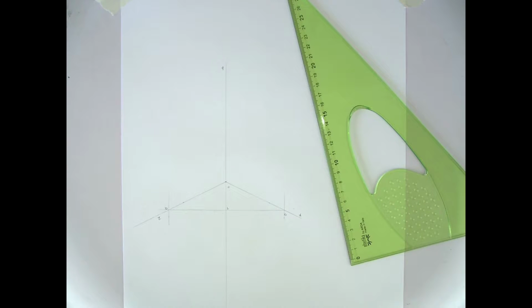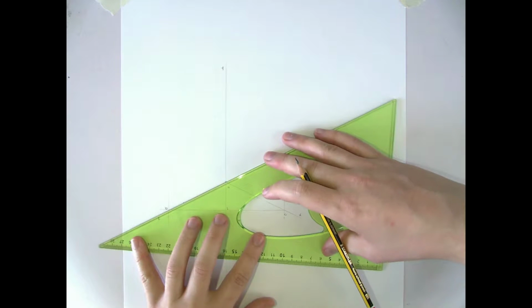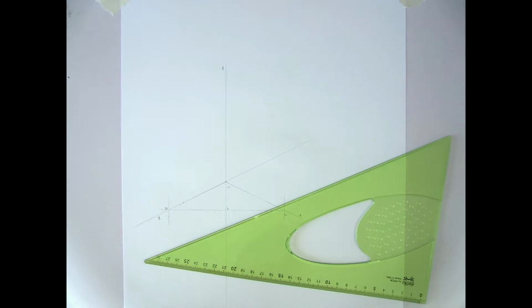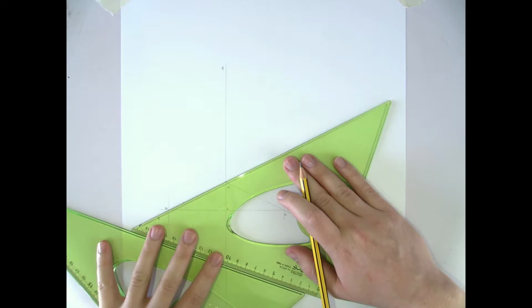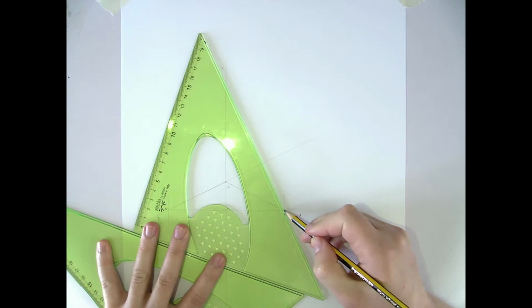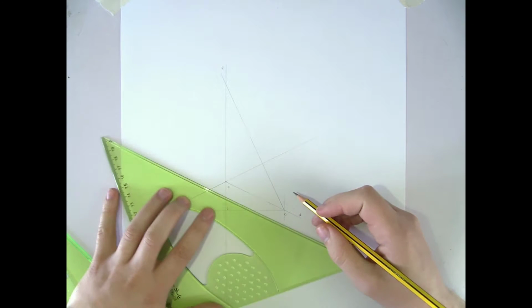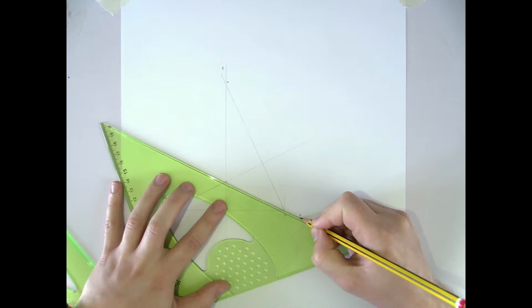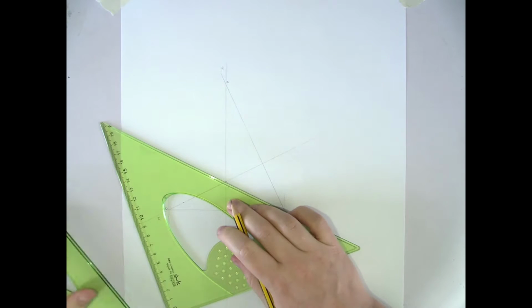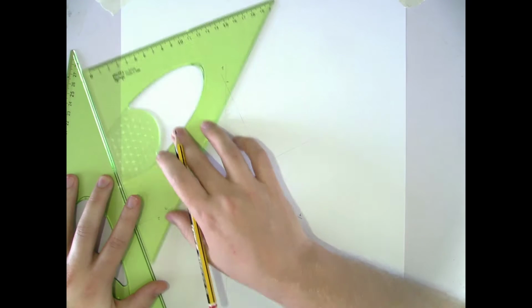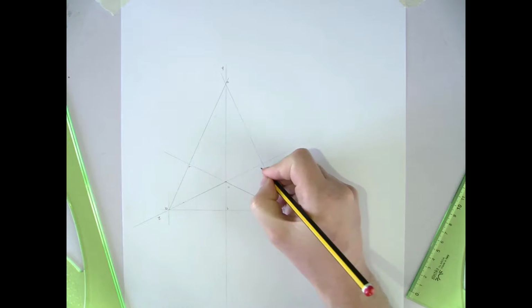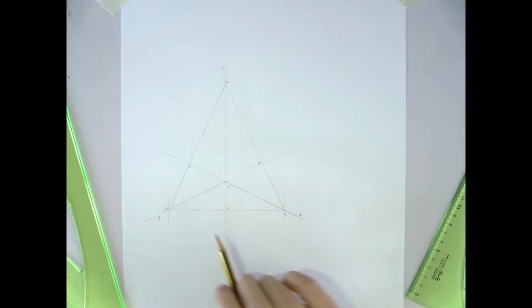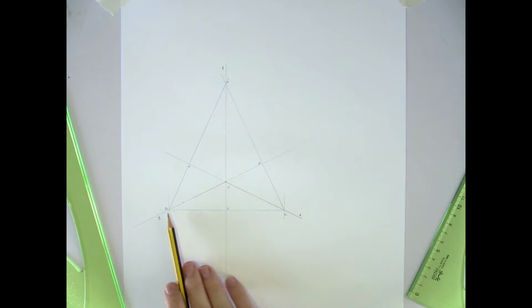So it's perpendicular here. To find the line AC, that's going to be perpendicular to the z-axis. So this goes perpendicular to this here. And the same thing applies then for the line AB. That is going to be perpendicular to the x-axis. So that completes the isosceles triangle ABC. The line AC is perpendicular to the z-axis. The line AB is perpendicular to the x-axis. And the line BC is perpendicular to the y-axis. So that completes the first part of this.